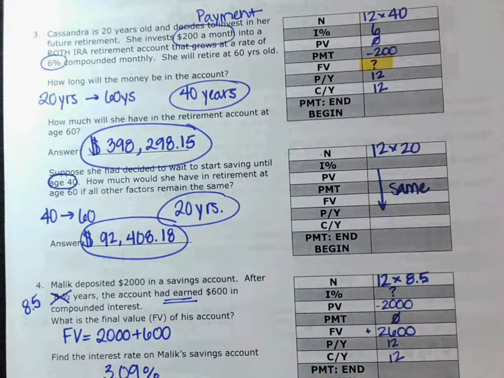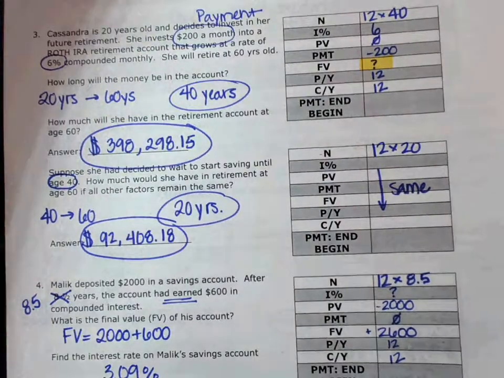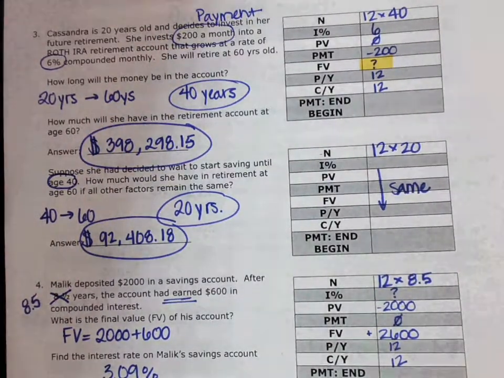Okay, good. Okay, so I want you to set up number 2 and number 4, and we're just going to make sure they're set up correctly. So 2 and 4, off your homework.